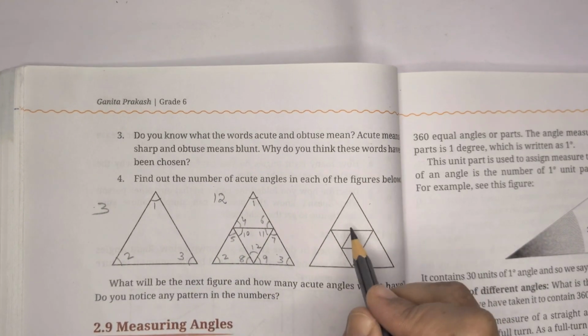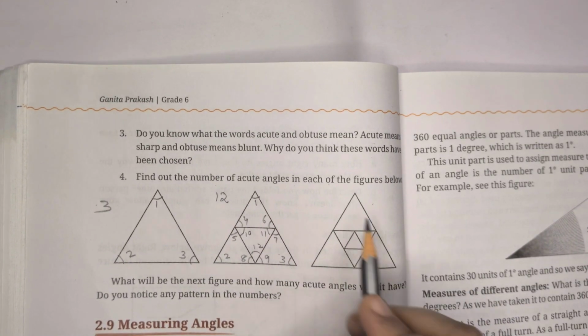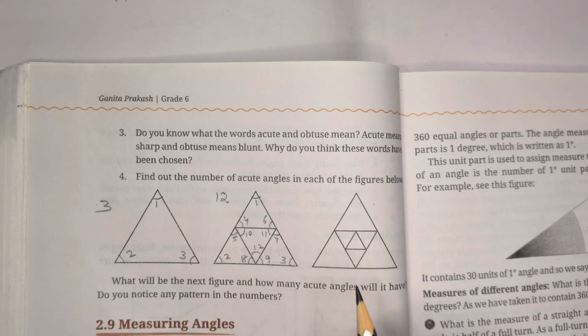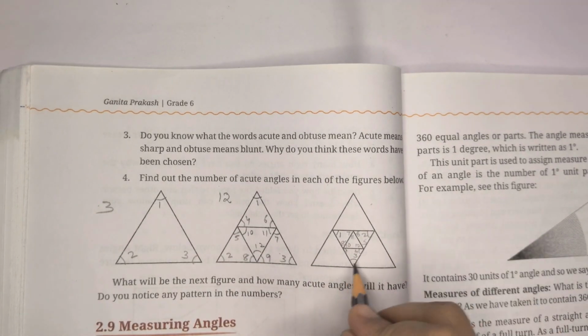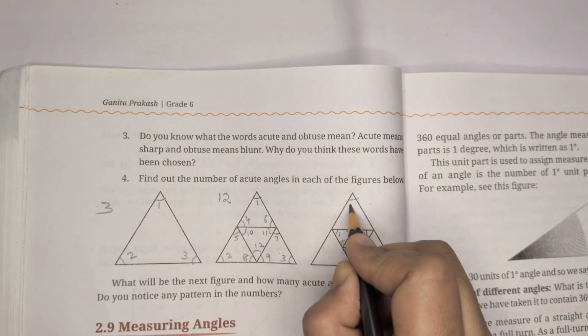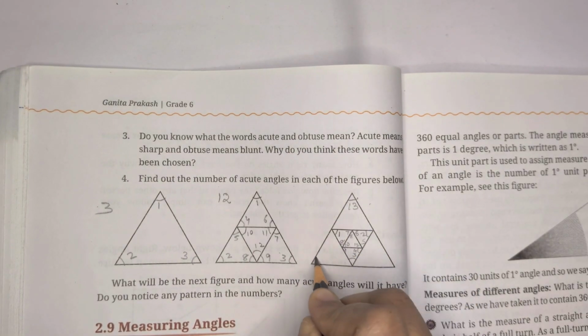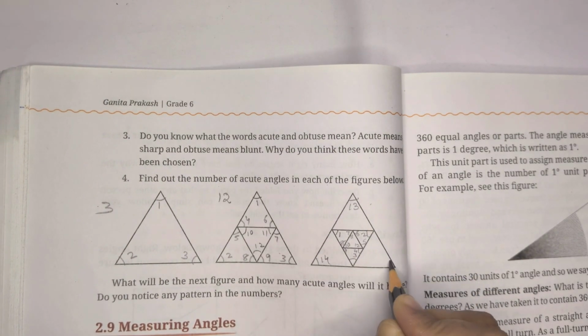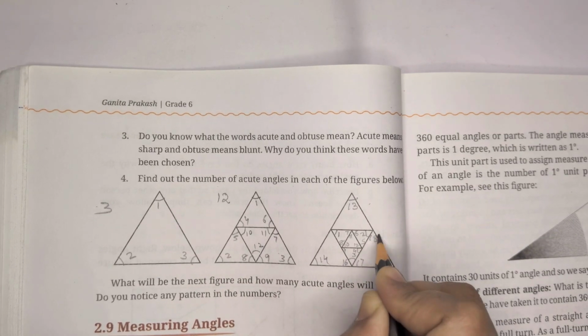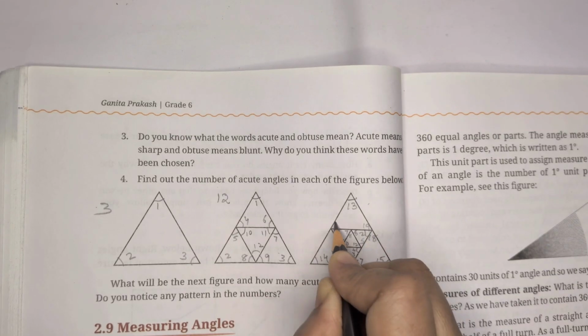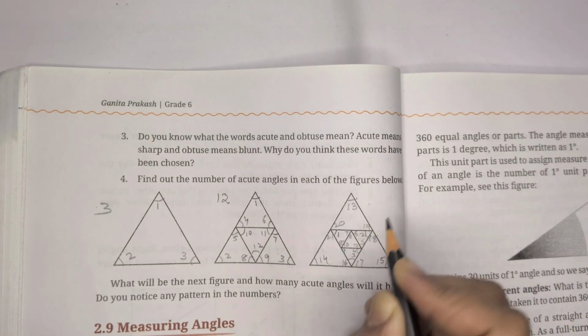The next one has 2 triangles, one inside the other, which gives 12. Now after that 12, here 13, 14, 15, 16, 17, 18, 19, 20, 21.